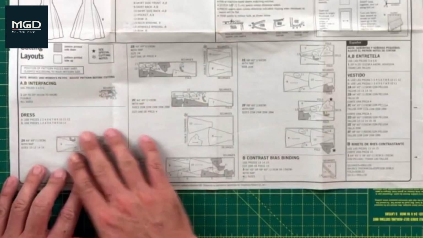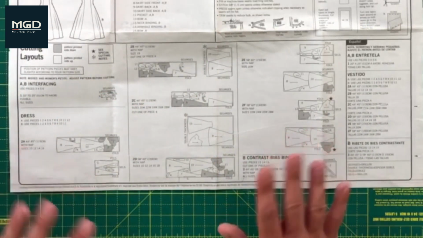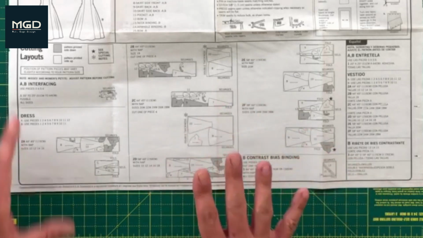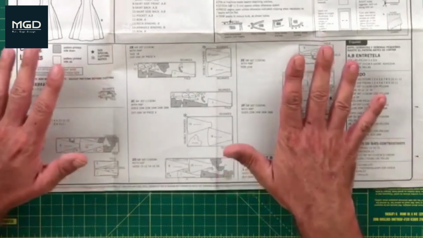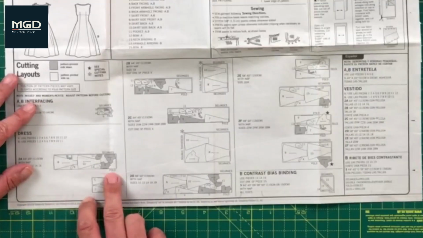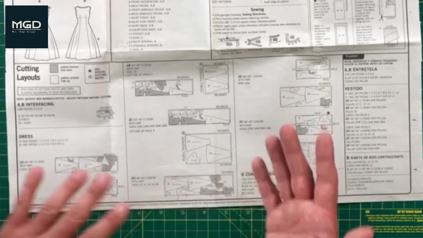Then at the bottom here you have different cutting layouts, which show you the most economic way to lay out your pattern pieces onto the fabric, so you're not wasting any fabric. Now you have to take care when you look at the pattern, because some pieces are meant to go on the fold, and some pieces may need to be on just one piece of fabric rather than two.